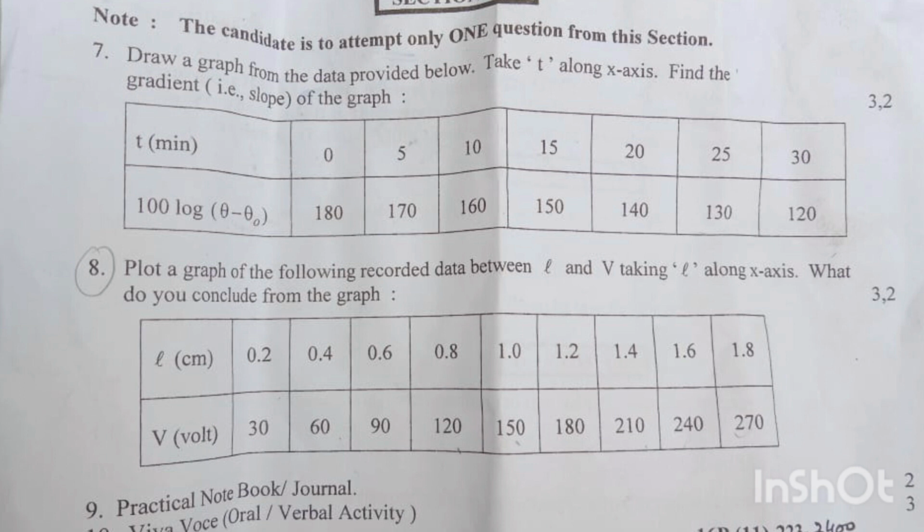Question number 8. Plot a graph of the following recorded data between L and V taking L along x-axis. What do you conclude from the graph?